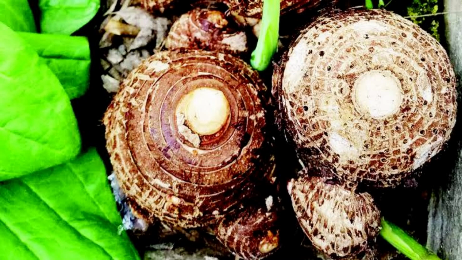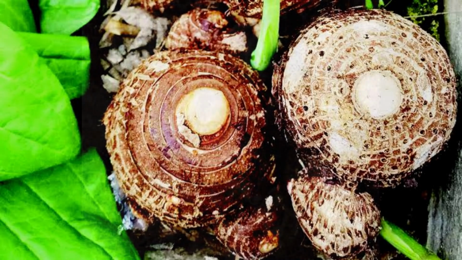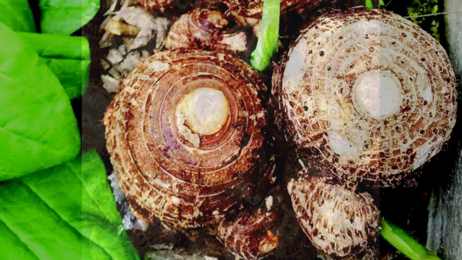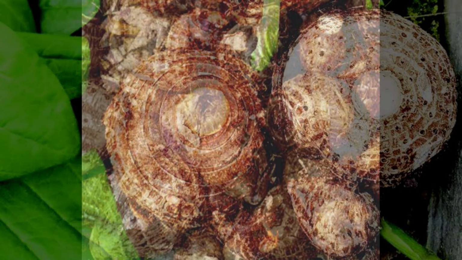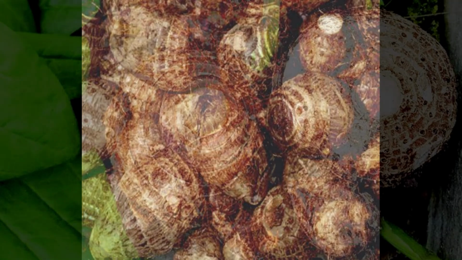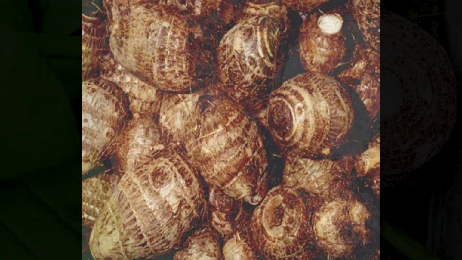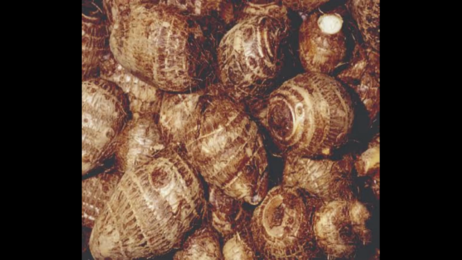Now, what are the adaptations of the cocoyam corm? The cocoyam corm is adapted to storing large amounts of carbohydrate, which allows the plant to survive periods of drought or other environmental stress. The outer layer of the corm is also adapted to protect the plant from physical damage and predators.